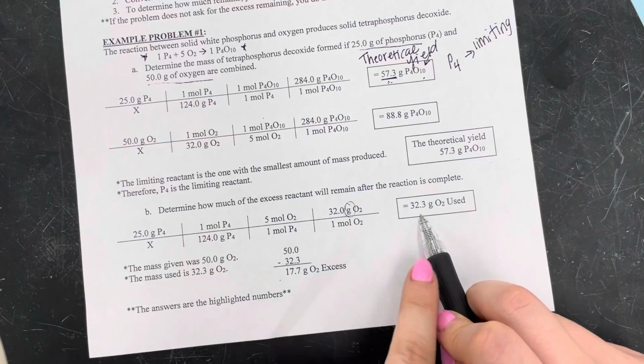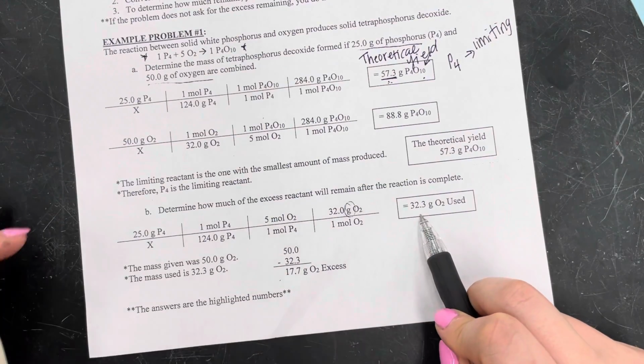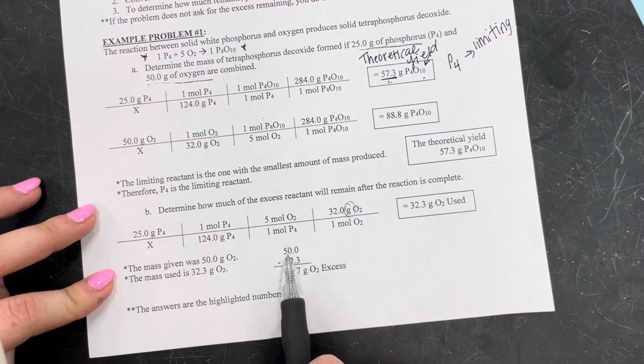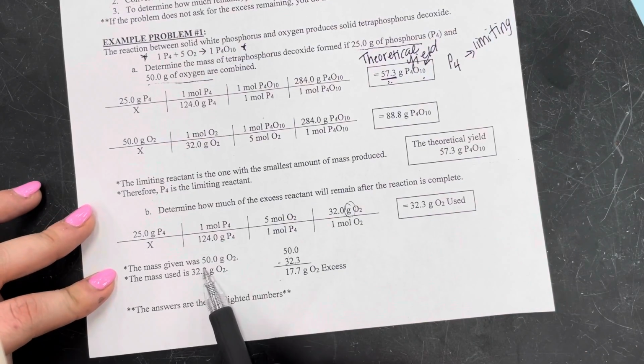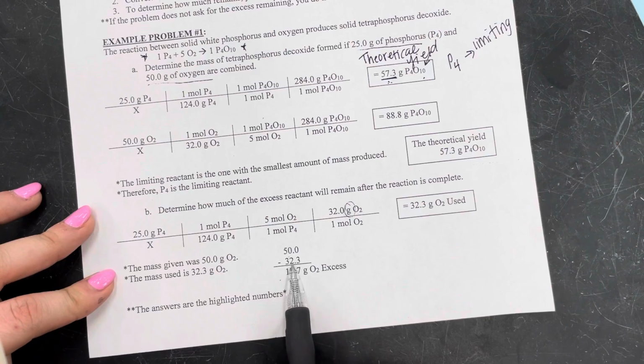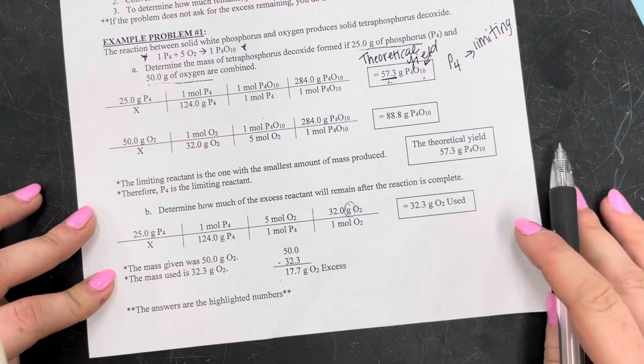So to determine your excess reactant, or how much is made, you're going to do what was given to you. So 50 minus 32.3 is going to give you 17.7 grams of O2 excess.